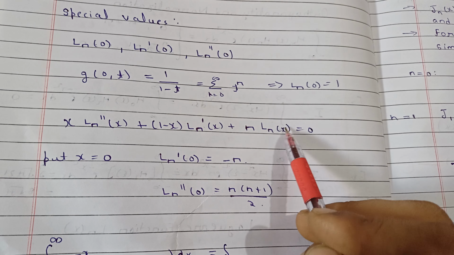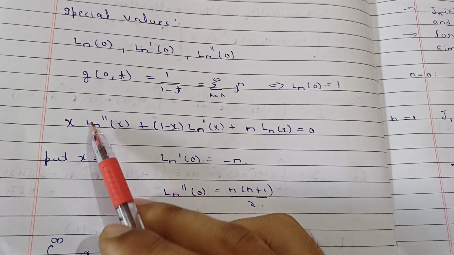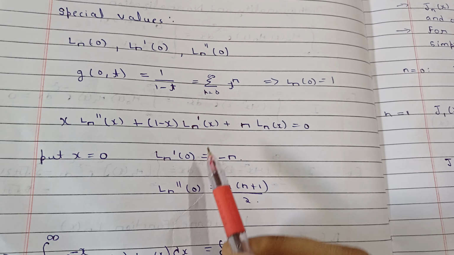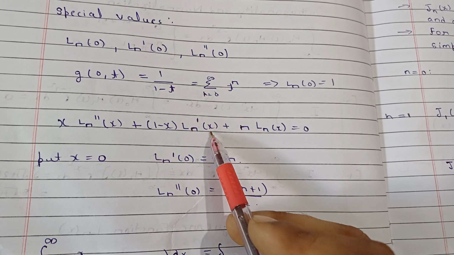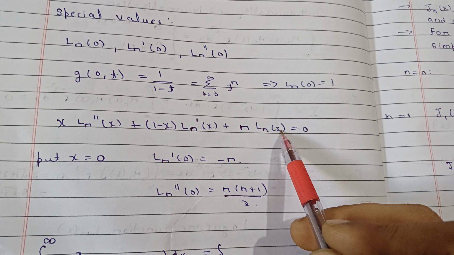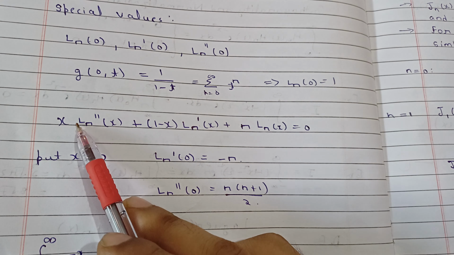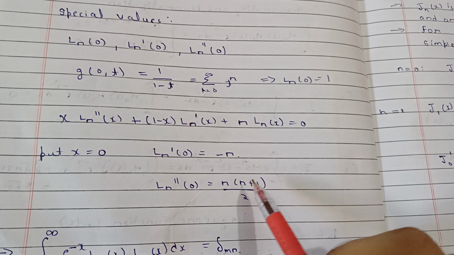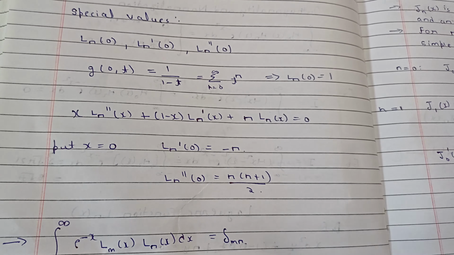Similarly, you can differentiate this equation again. It will give you L_n dash, L_n double dash, L_n triple dash, and substitute x equal to 0. You will get L_n double dash 0, because L_n dash 0 will be minus n, and this will be 0. So L_n double dash 0 will be n into n plus 1 divided by 2. So that's how you can solve this also.